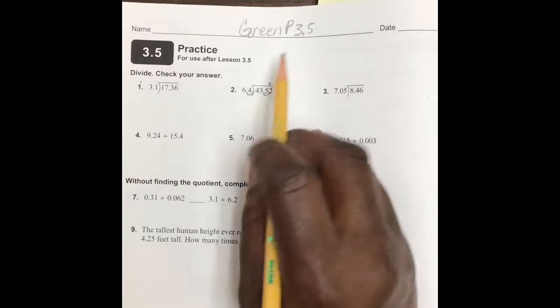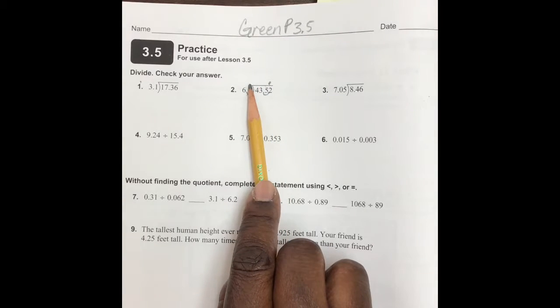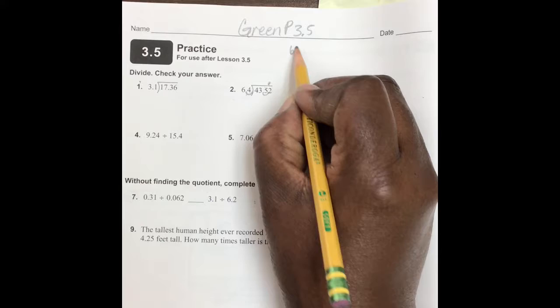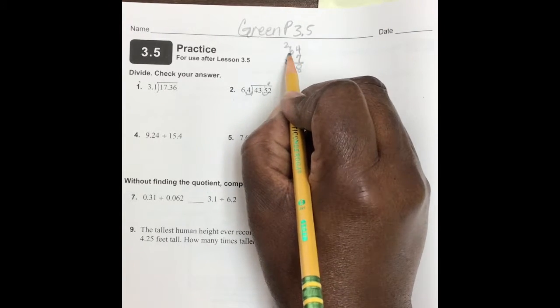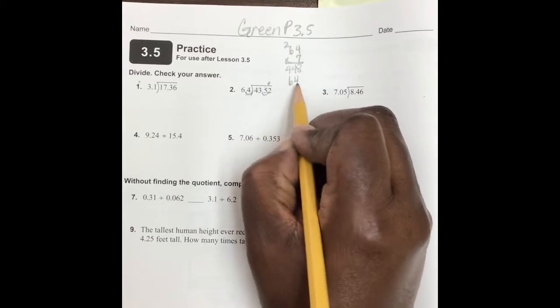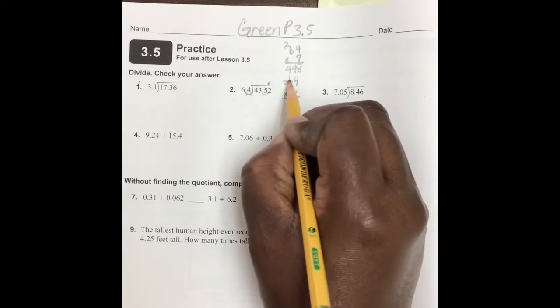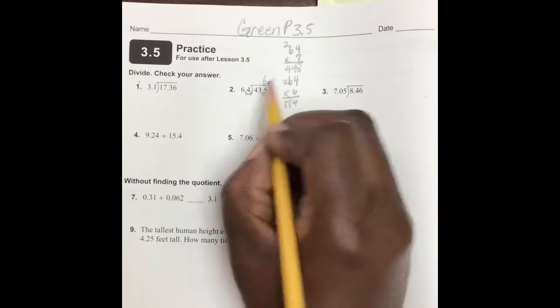Okay? So we would first cover our 5, cover our 4 to get an idea that there are approximately 6. How many 6s are in 43? Approximately 7. So we would test our theory. 64 times 7, that would be a 28, 42, 43, 44. That is too much. So let's do a 6. 6 times 4 is 24, and 6 times 6 is 36, plus 2 is 38. So 6 would be the digit that we will use.